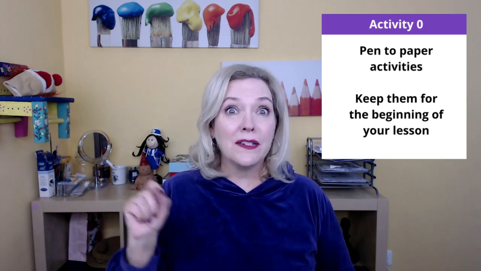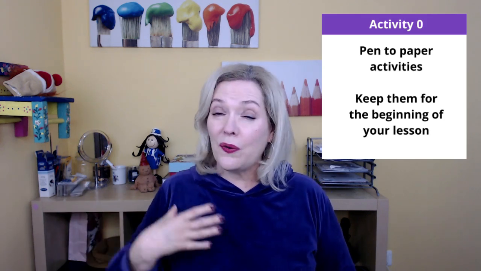Activity 0s should be left, in my opinion, for the beginning of your lesson, when your kids still have their energy under control and they're able to be seated doing a pen to paper type of activity for about 7 minutes or so, of course, depending on the size of your group and on the age of your group. I wouldn't put an activity 0 at the end of a lesson or after a movement game, for example. They've just got too much going on in the energy department to actually be able to concentrate and do the work that you expect of them.